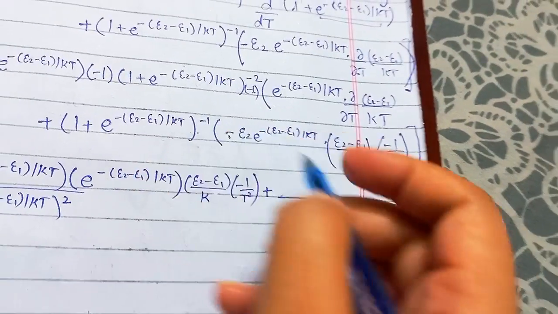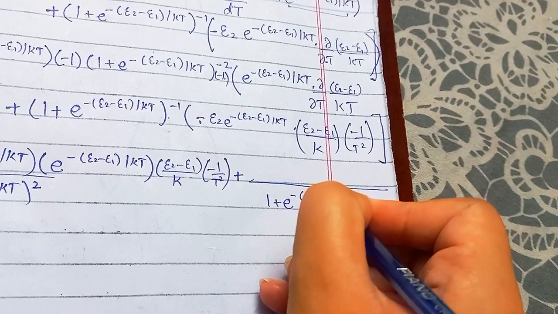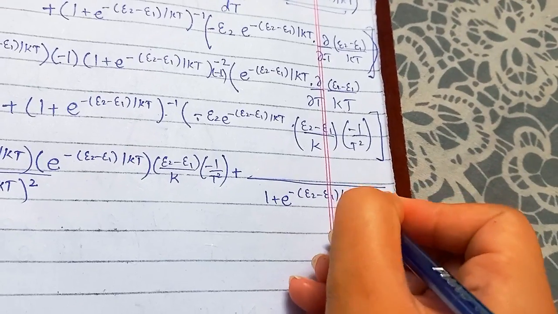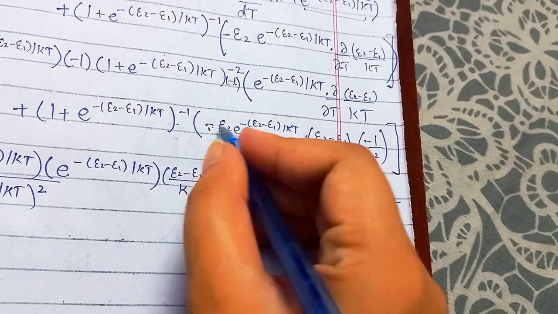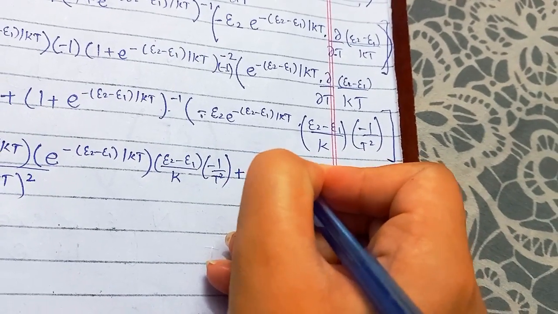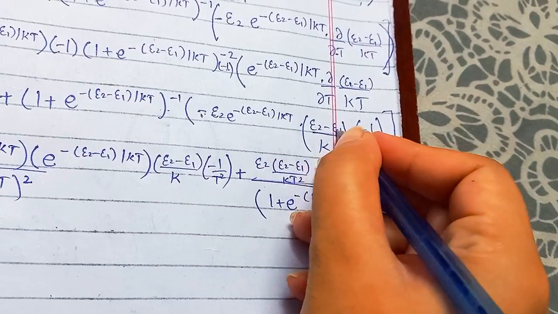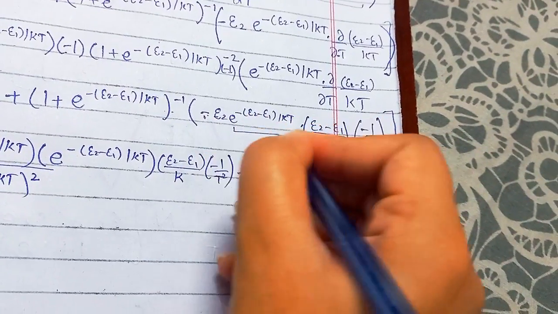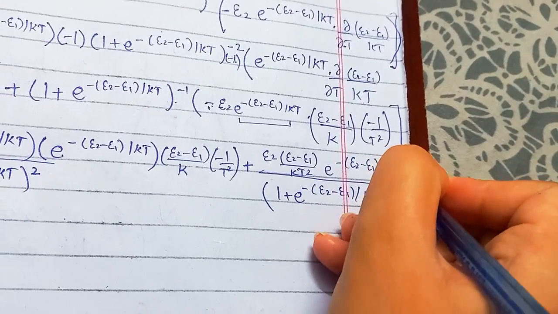Here this term is a negative power in the numerator and becomes a positive power in the denominator. I am just now decreasing the number of terms in the numerator, and this is negative negative positive E2 into (E2 minus E1) by kT square, E2 minus E1. This is E2 and one term is left, it's (E2 minus E1) by kT.